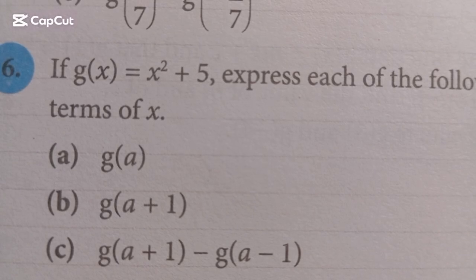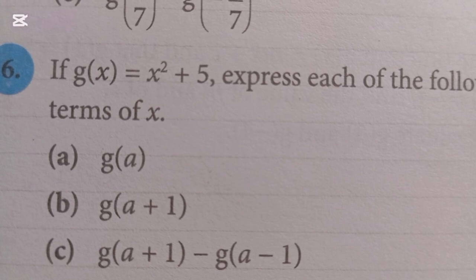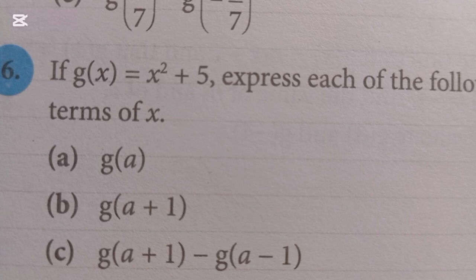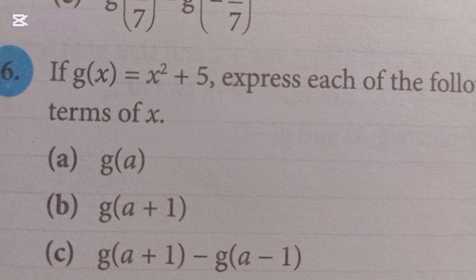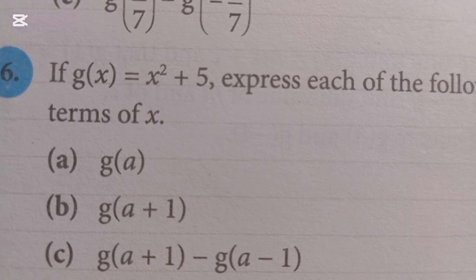Here is the statement of question number 6. If g(x) is equal to x square plus 5, express each of the following in terms of x. Part A, g(a). Part B, g(a plus 1). Part C, g(a plus 1) minus g(a minus 1).